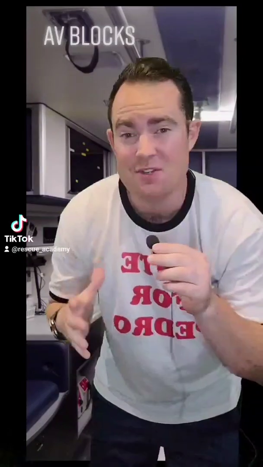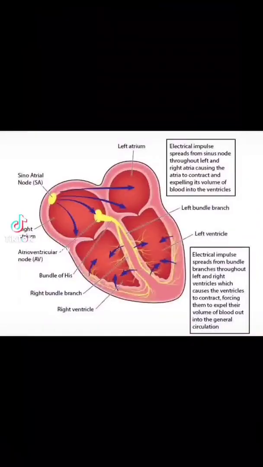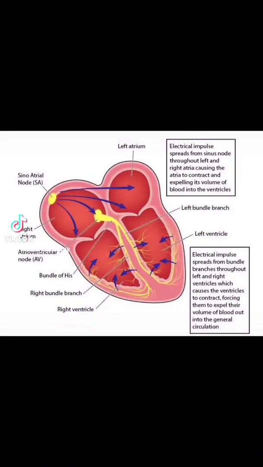So I've had many students ask me, Mike, can you help me with heart blocks? The answer is yes. So I can't just jump right into showing you what a heart block is without telling you exactly what's going on.